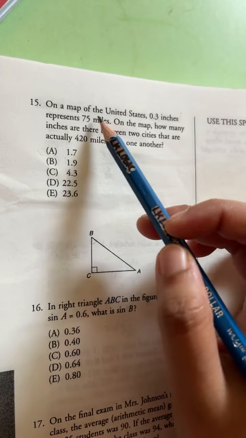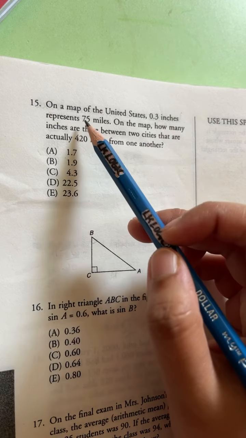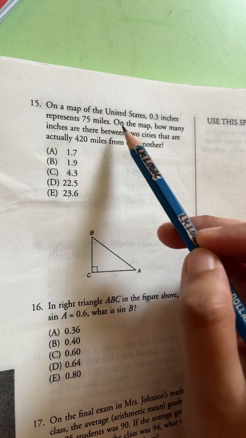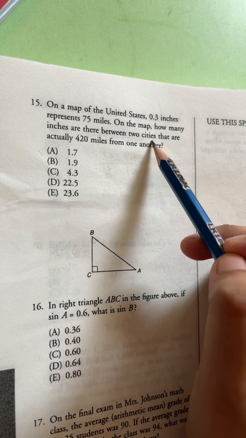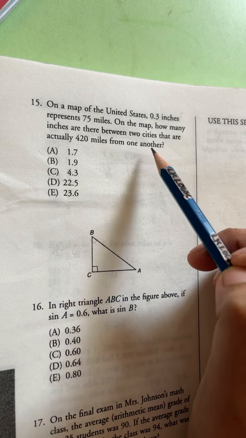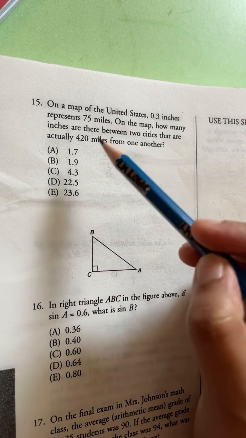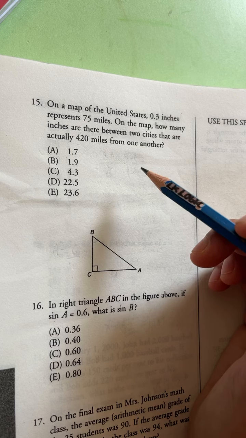that says on a map of the United States, 0.3 inches represents 75 miles. On the map, how many inches are there between two cities that are actually 420 miles from one another? So you have been given 5 options. You can try it yourself and then check out the answer.